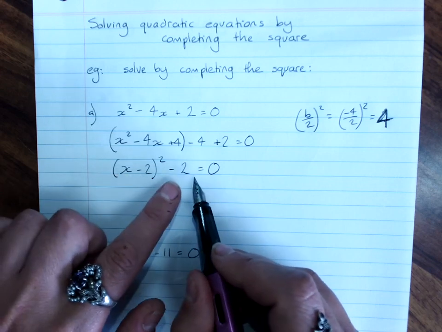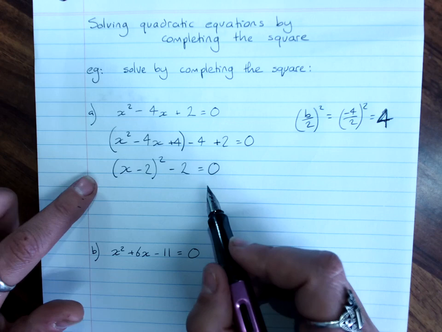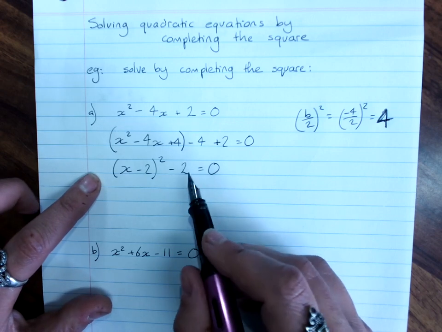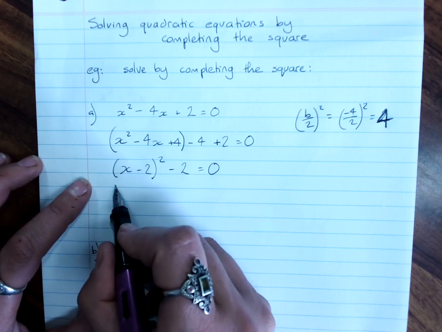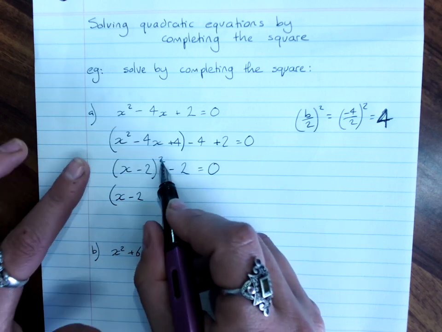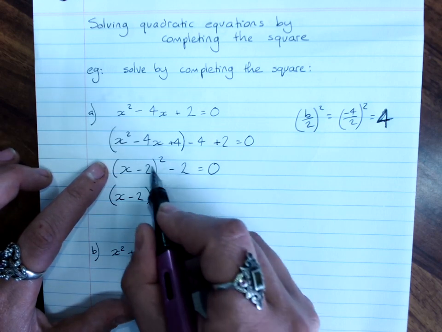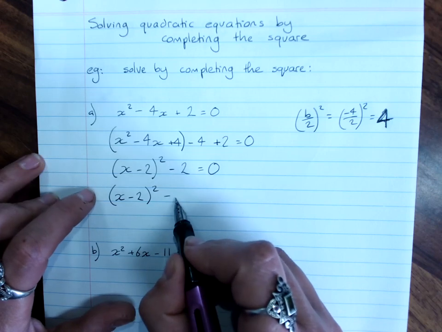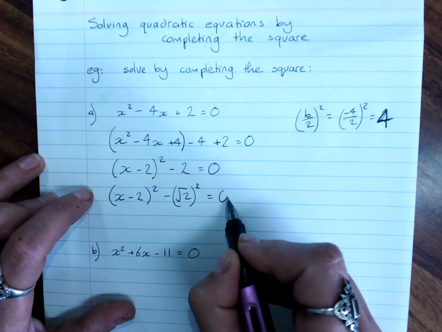I've got a difference of perfect squares. This isn't a plus, so I can solve this. We factorise it as a difference of perfect squares, so of course this is x minus 2, and squaring that, we want this to be minus root 2 squared equals 0.